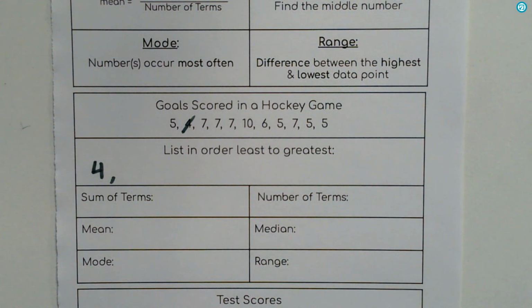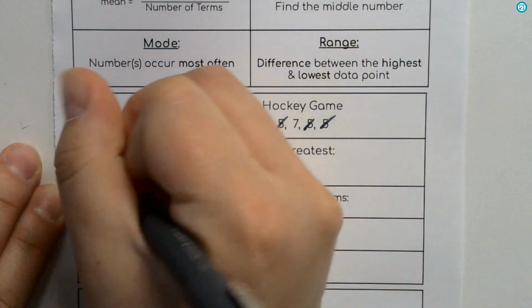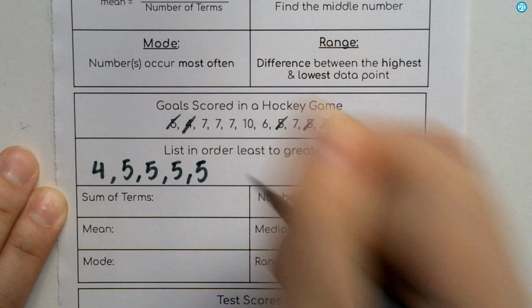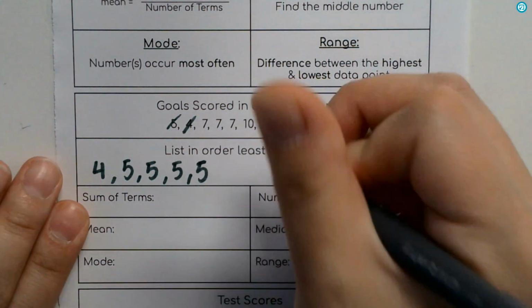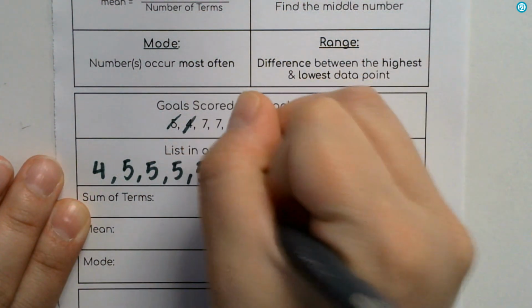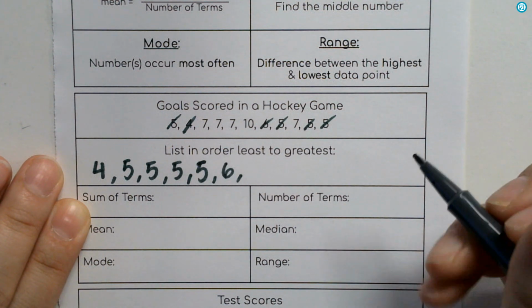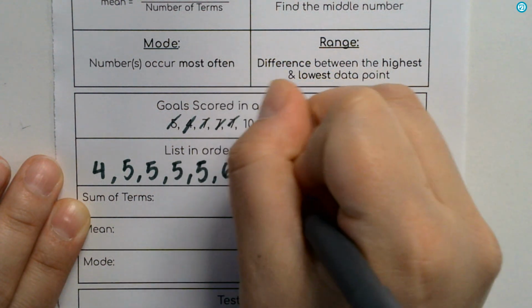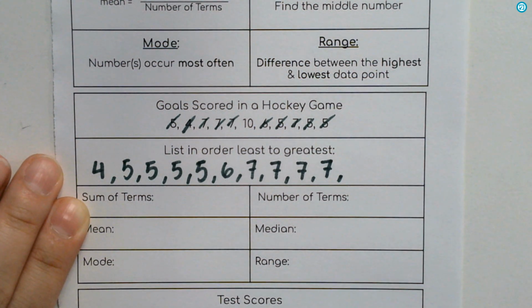Okay, then I have a whole bunch of 5s. So I've got 5, 5, 5, 5. So I'm going to list that down 4 times. 1, 2, 3, 4. And then I've got a 6. And then it looks like I have 4 7s. 7, 7, 7, 7. And a 10.